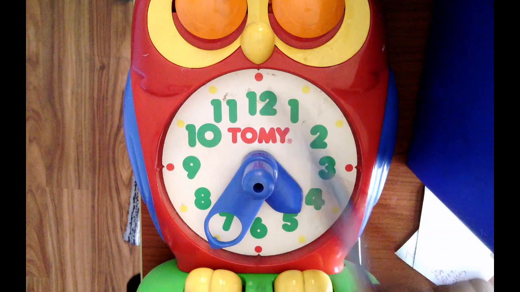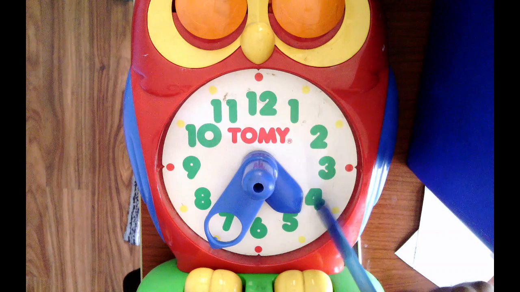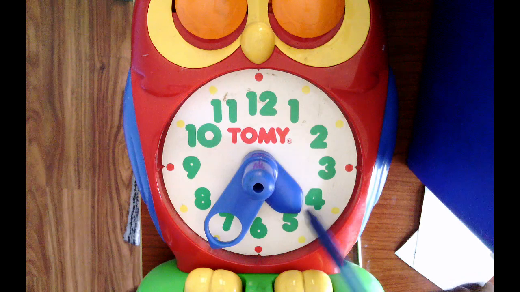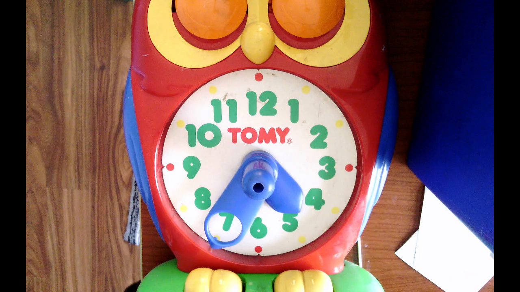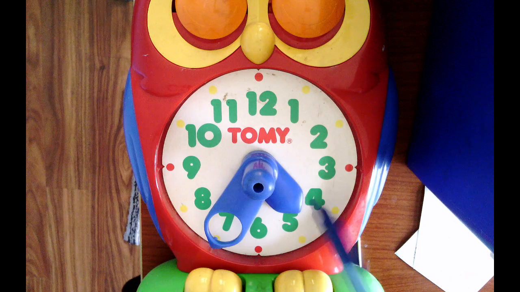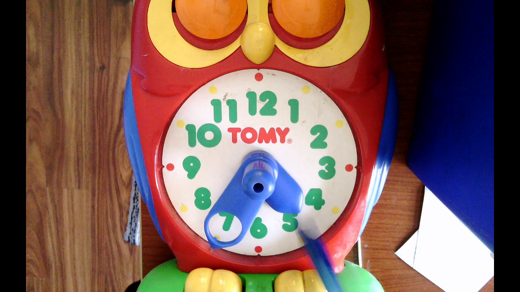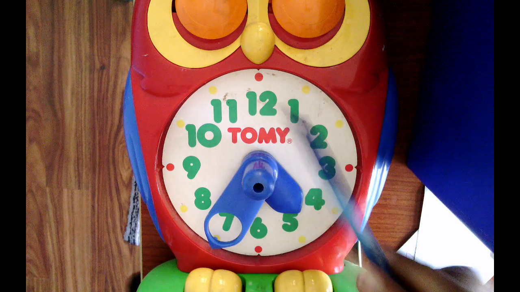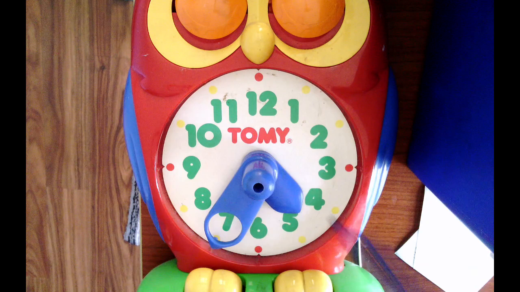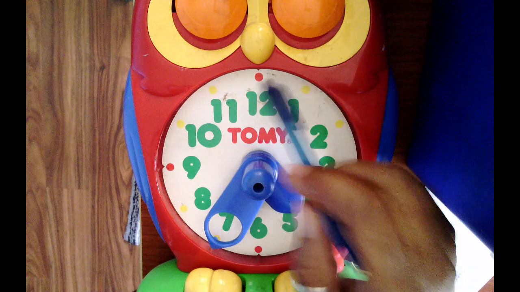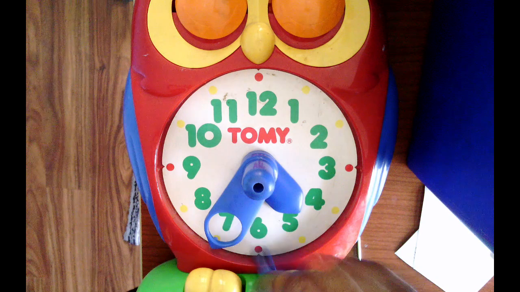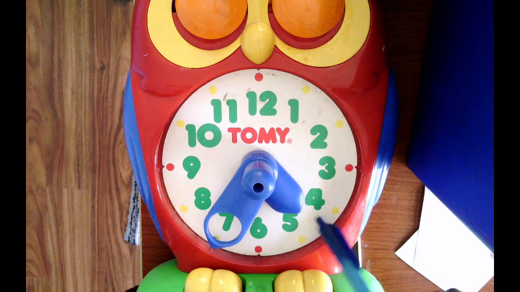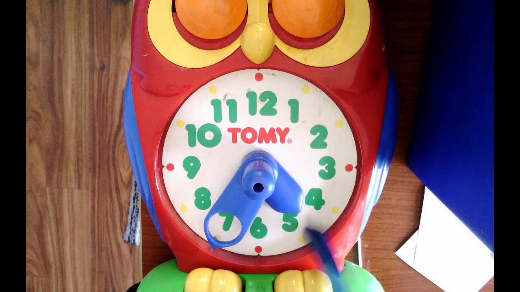Okay, so now we are going to look at where exactly our hour hand is. Notice that the hour hand is still in the 4 o'clock hour. How do we know that? Because it's not quite on the 5 o'clock hour. So now we have to count by 5s to know how many minutes after 4 it is: 5, 10, 15, 20, 25, 30, 35 minutes after 4 o'clock. It's after the 4 o'clock hour, but not quite to the 5 o'clock hour.